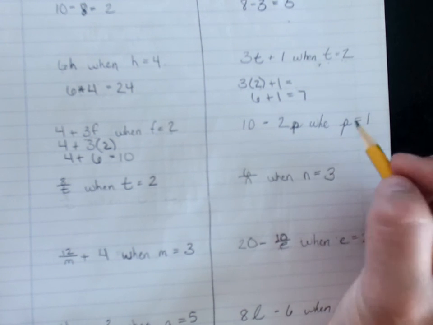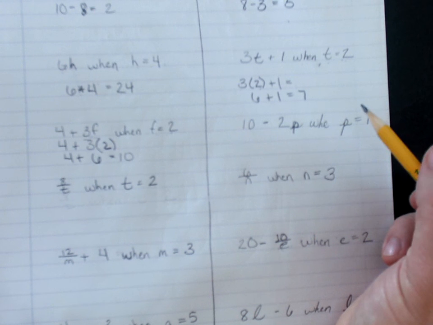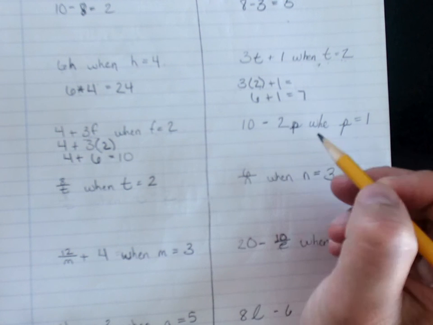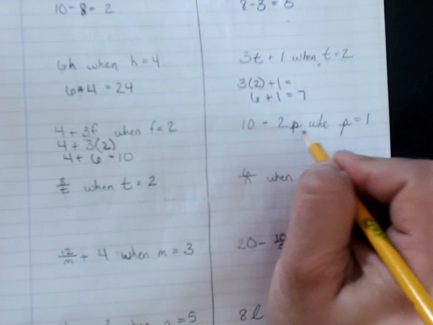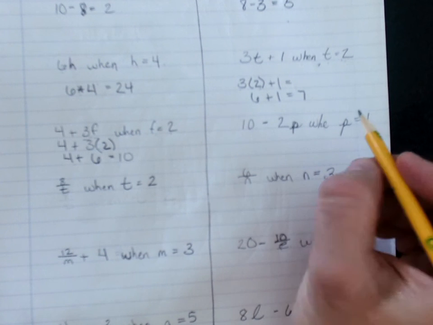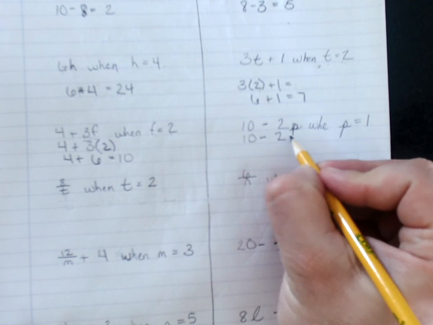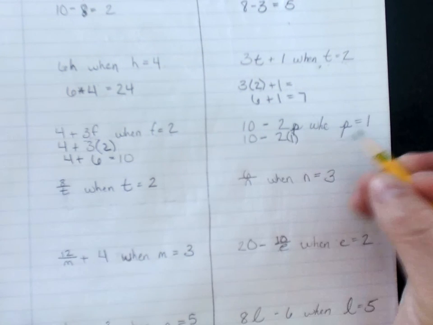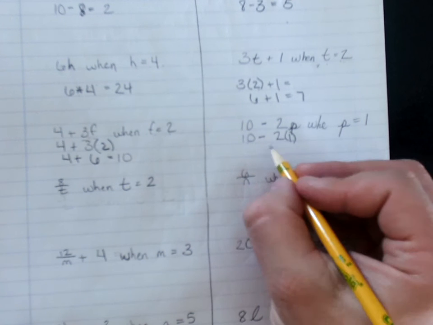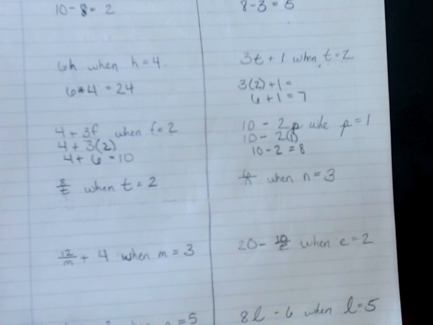Try and complete this one if you can while it's paused, or if you can do it before I share it right now. 10 minus 2p when p equals 1. So p equals 1. I'm going to rewrite my expression with the value. 10 minus 2 times 1. So it's really going to be 10 minus 2, and that equals 8.